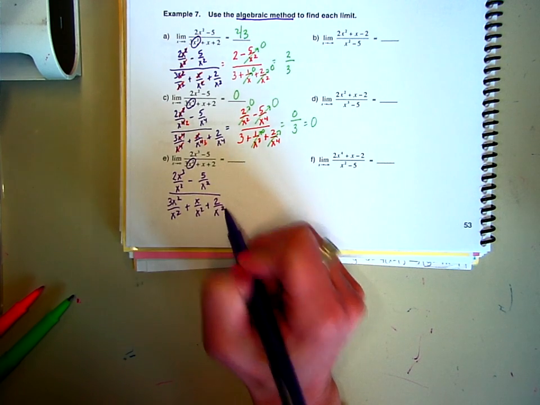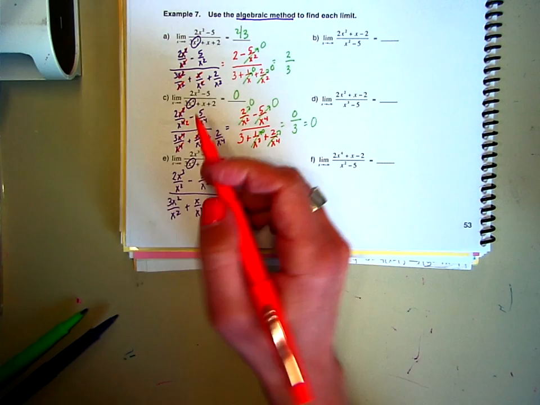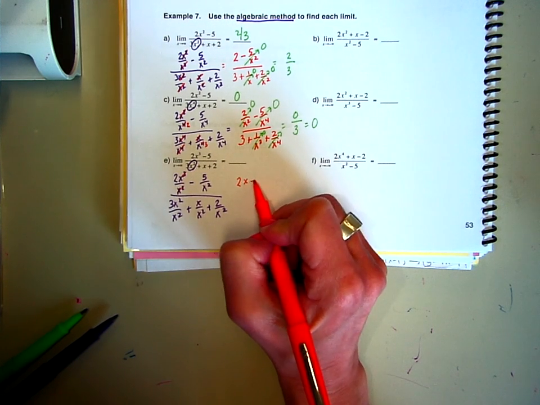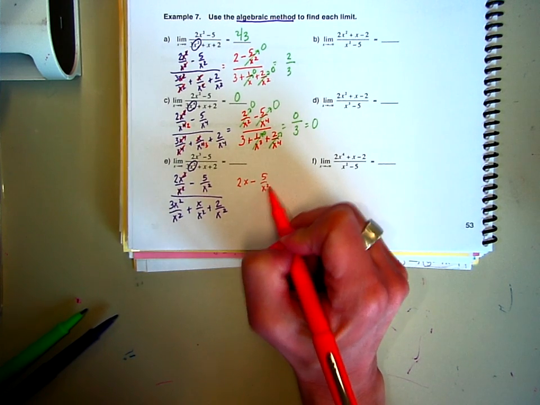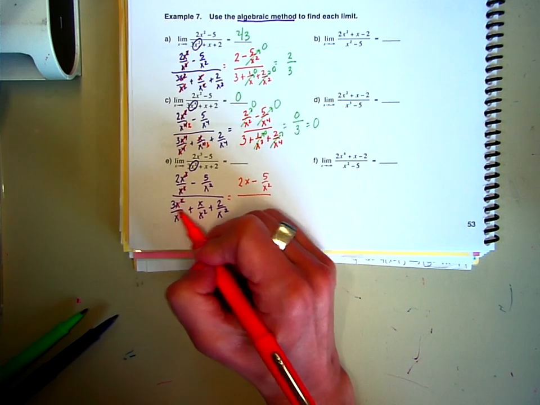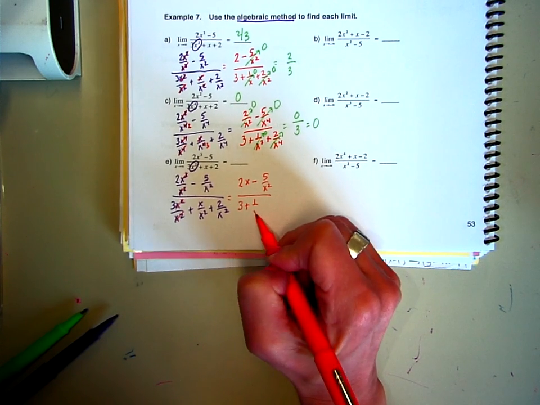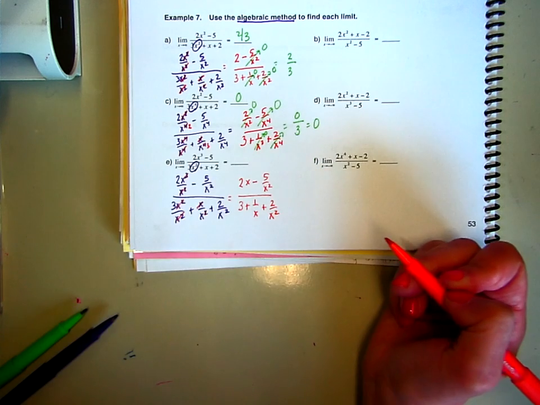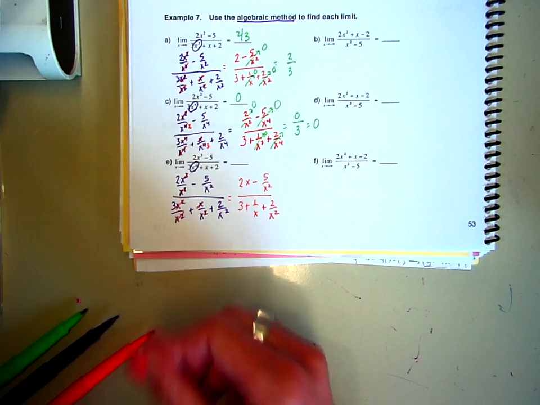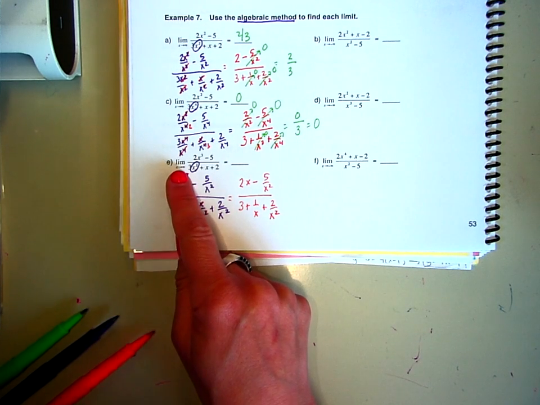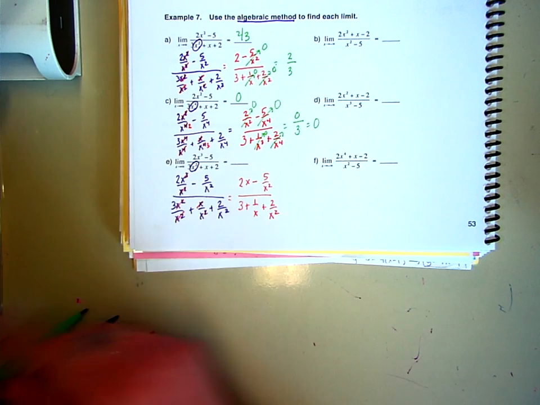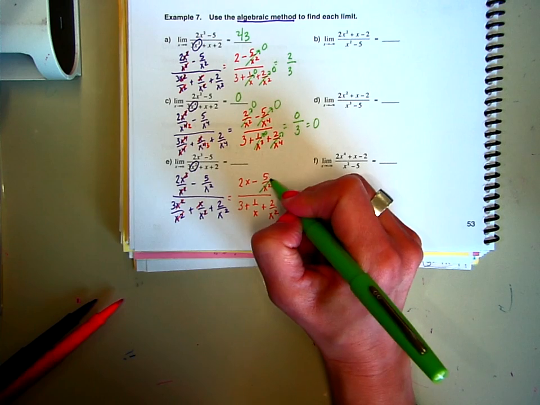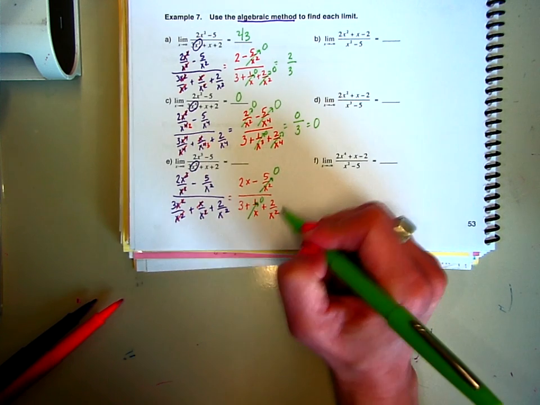Okay, and we simplify. So x cubed just becomes 2x minus 5 over x squared. Down here, I get a 3, 1 over x, 2 over x squared. Okay, so now I think, as x approaches infinity, what's happening with all of these? Well, let's just do it one thing at a time here. The 5 over x squared we know is going to go to 0. The 1 over x is going to go to 0. The 2 over x squared is going to go to 0.